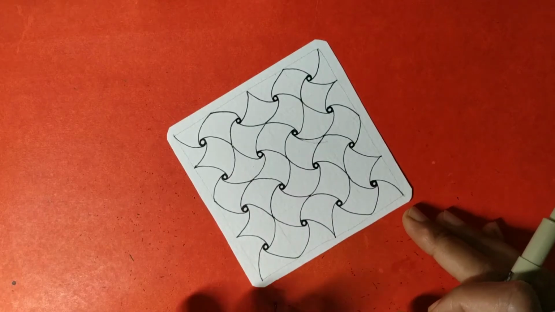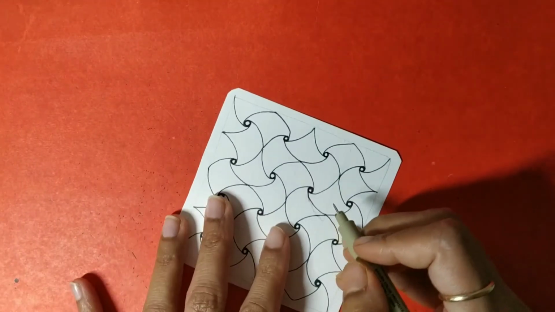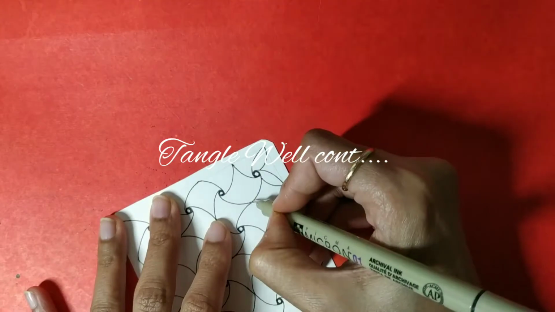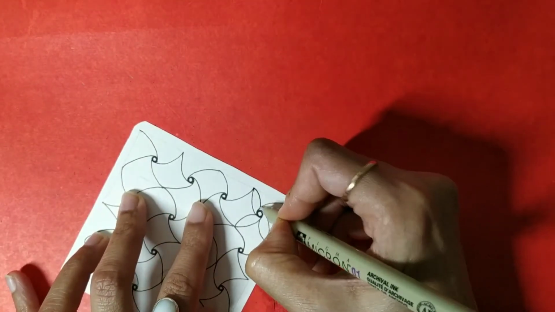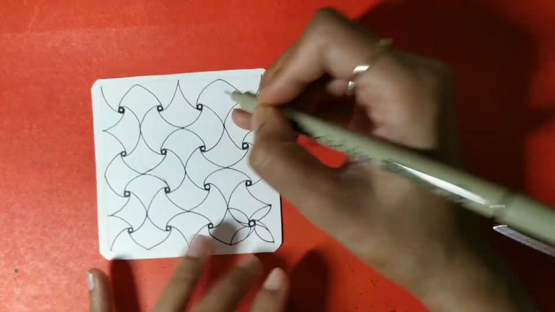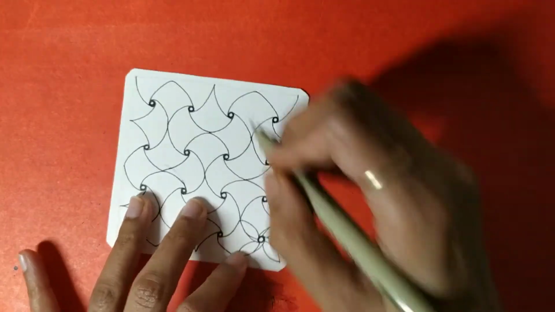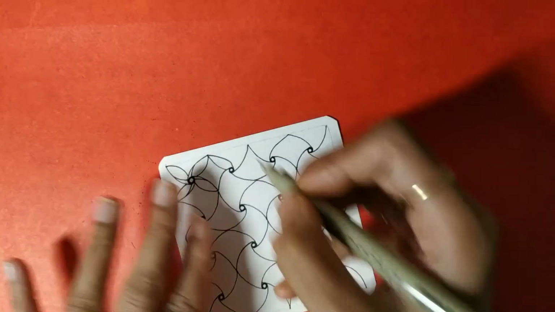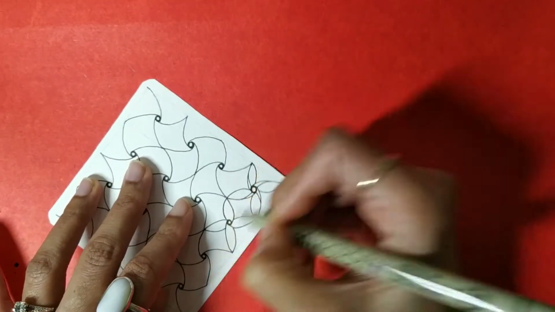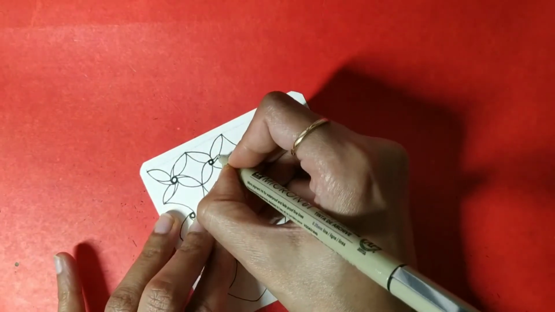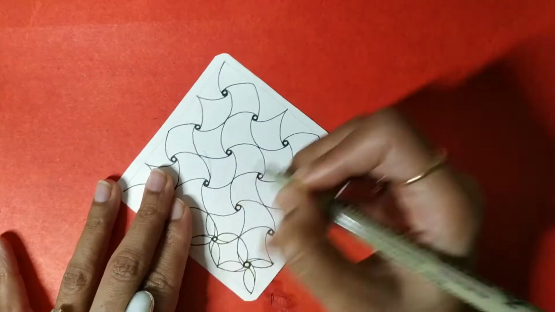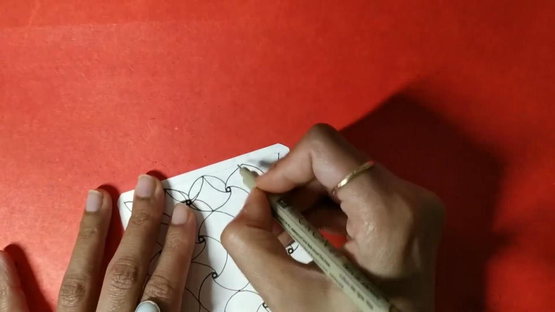So you can see here I have completed the grid, right? And then I am going to be adding those petal shapes. Like this, and completed by adding this half aura to one of the sides of the petal, right? Again the same exercise. Draw these petal shapes and complete by adding this half auras. Again the petal shapes.